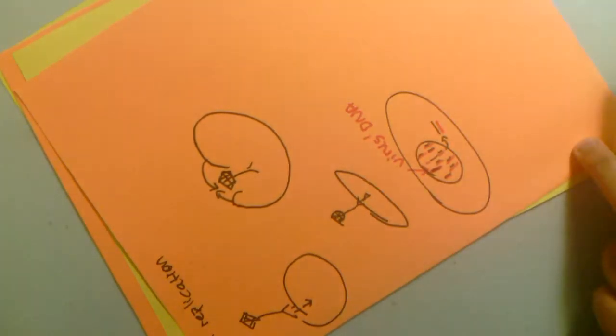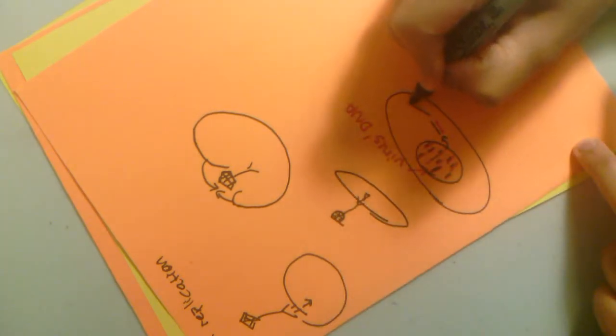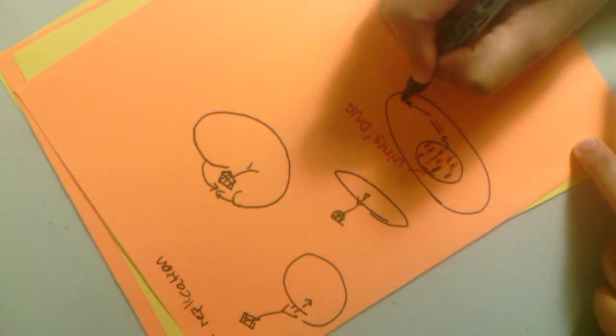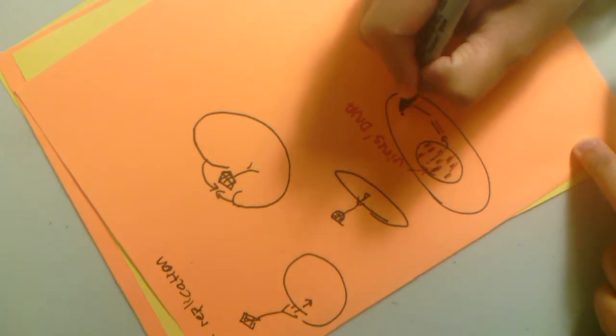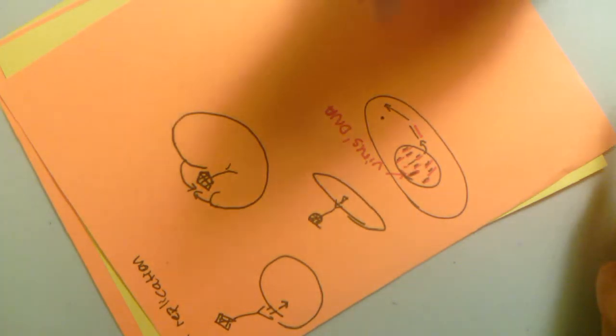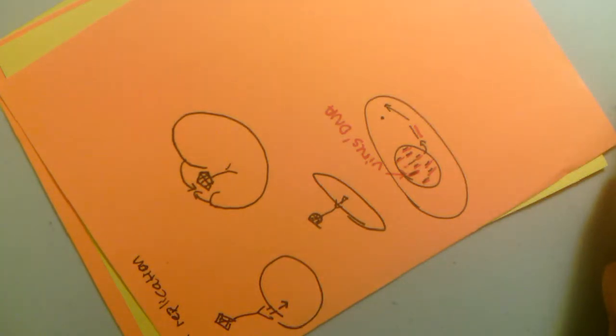This mRNA goes to the ribosomes, and it translates along with tRNA into proteins and creates hundreds of new viruses.